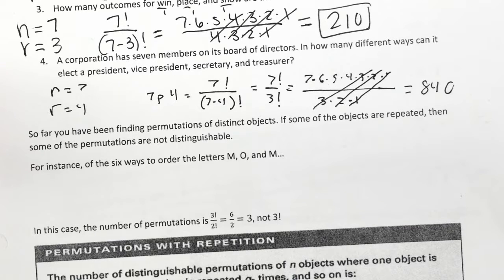Any other questions? Alright, I need 3 volunteers. Alright, so Alexis, Cyrus, and Austin. Come on.